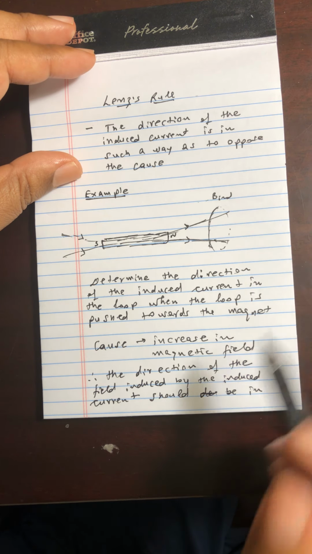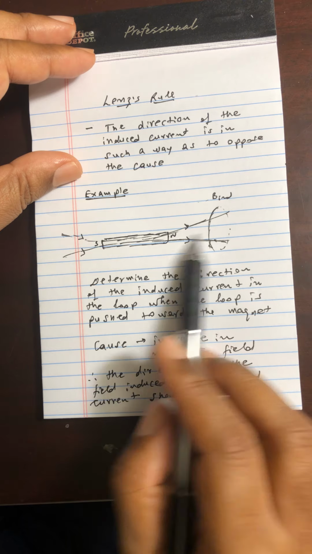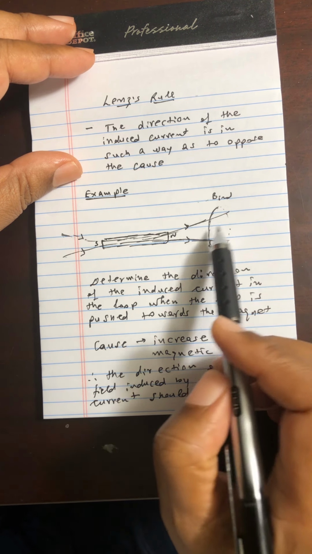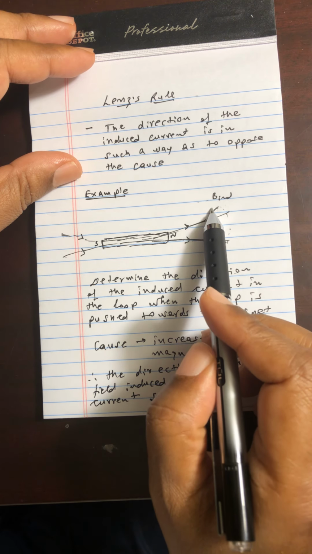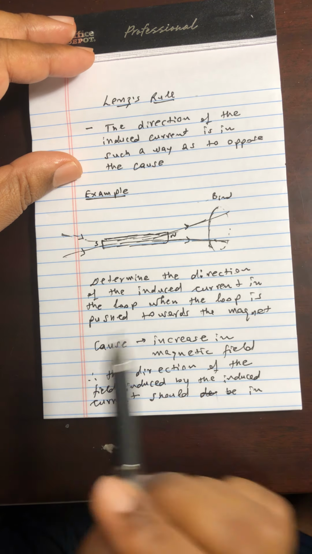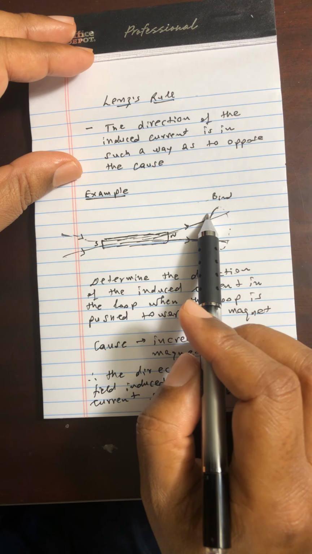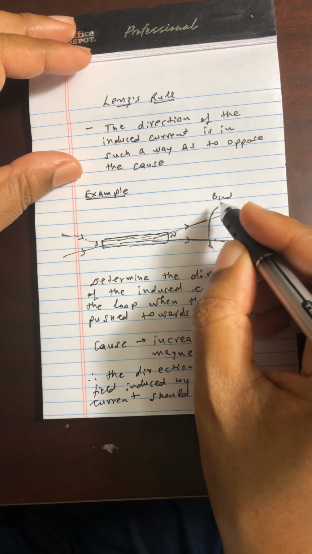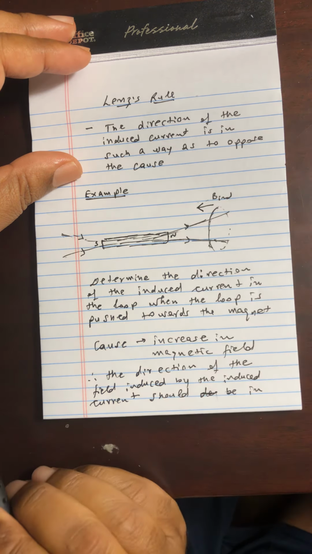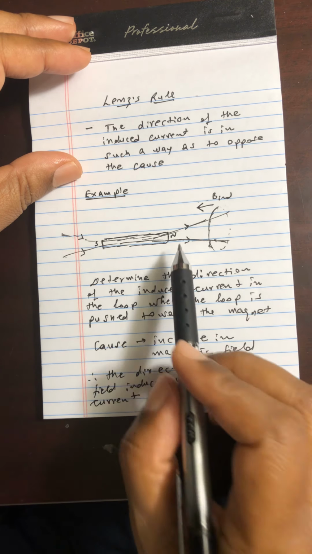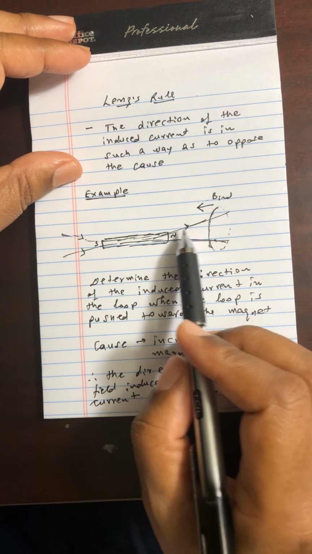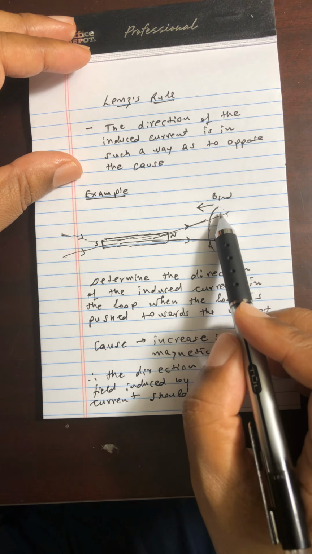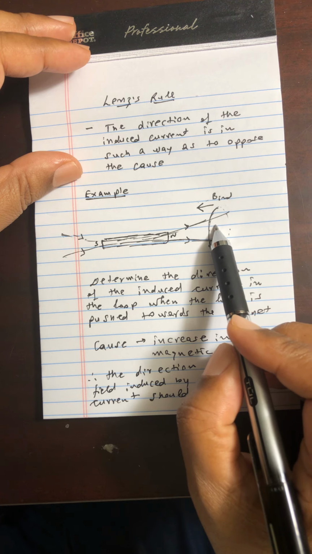All right, so we've concluded that if the cause is an increase, then the effect of this should be to decrease it. To decrease it, should it have the same direction as the magnetic field or the opposite direction? If it's to decrease it, it should have the opposite direction. So in order to decrease the magnetic field, the direction of the induced field should be this way. The magnetic field is this way and it's increasing, so the effect of the induced current over here must be in such a way as to decrease it.